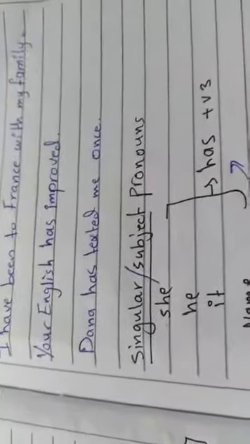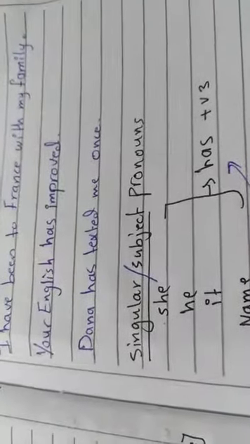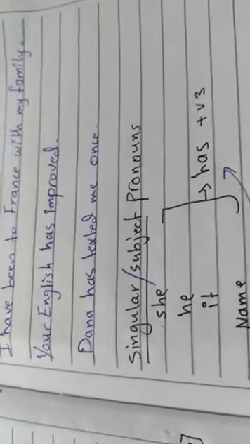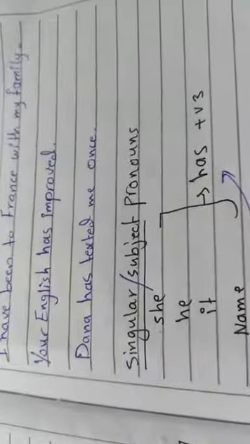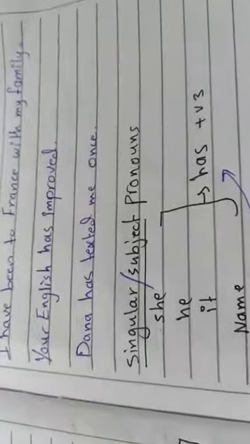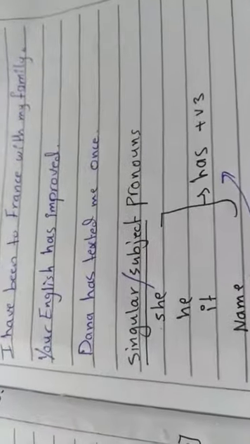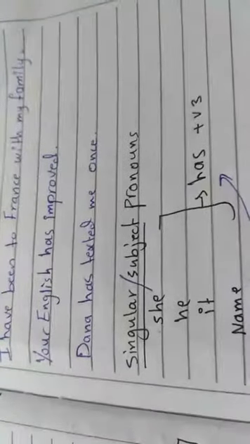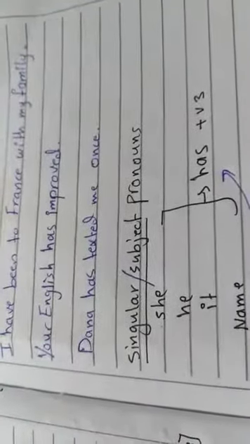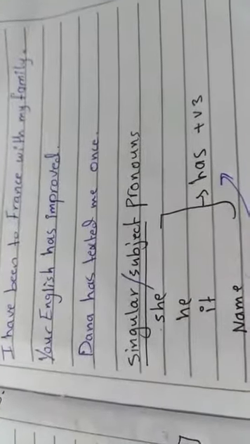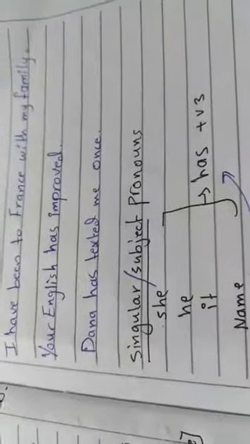We have more than these two cases, as I mentioned in the beginning of this video. We can use present perfect to talk about a completed action, an event that happened in the past, but the result or the effect is still continuing now.